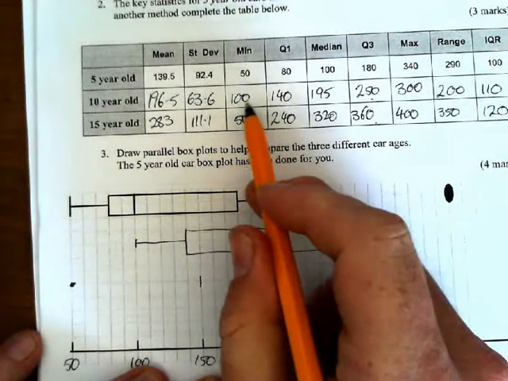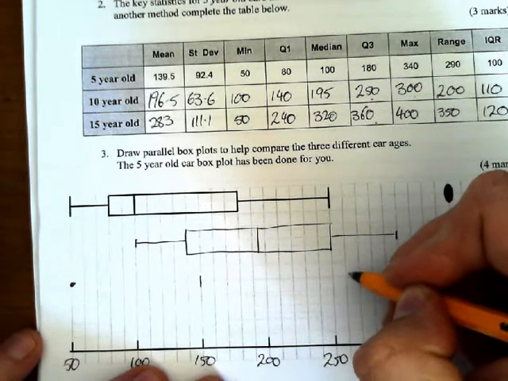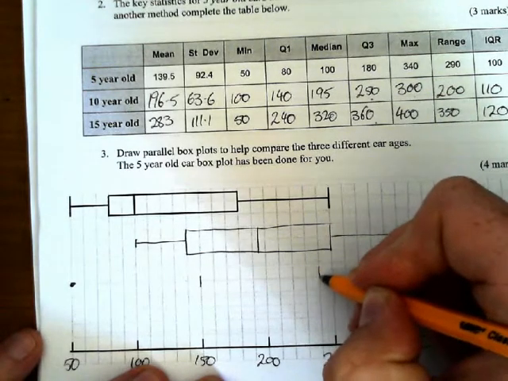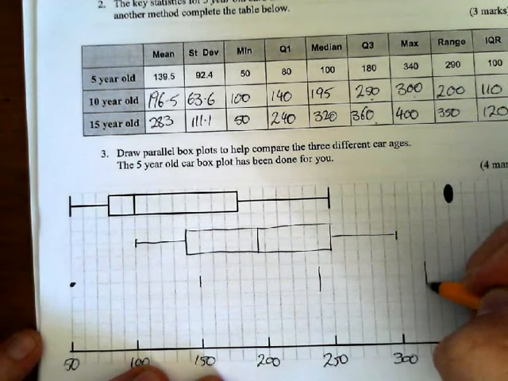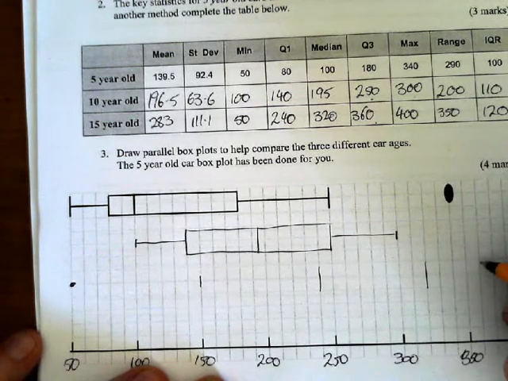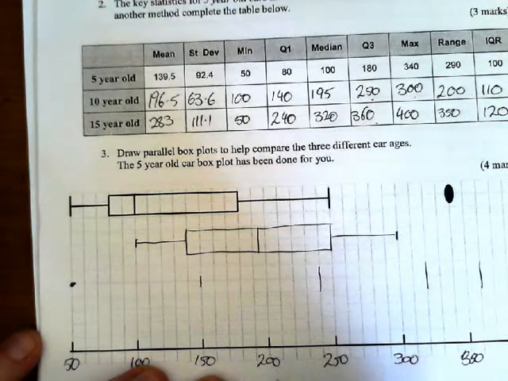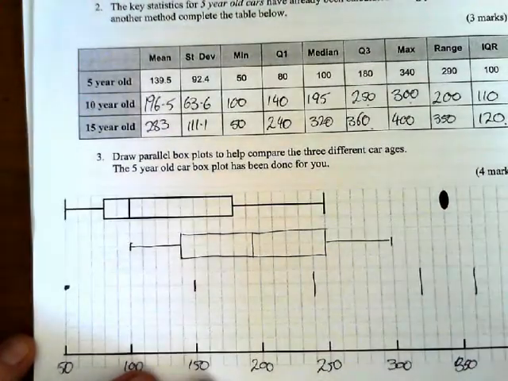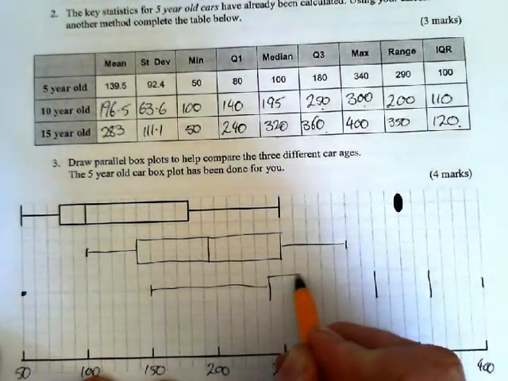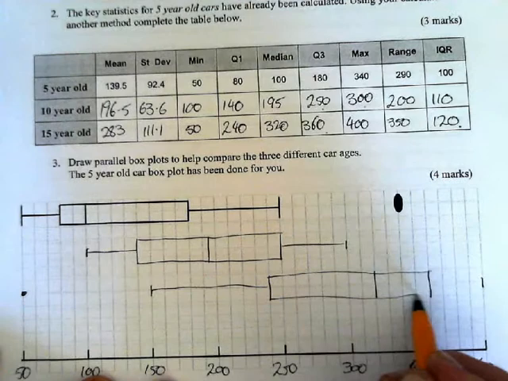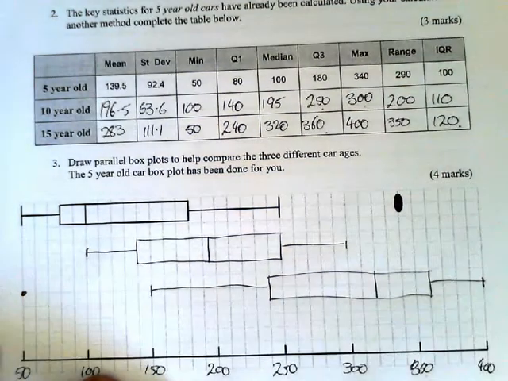Lower quartile 240. There we go. Median 320. Terrific. Upper quartile 360. Max 400. There we go. Well, we didn't quite get that 400 in there. There it is. Righto. There's our tails, boxes. Hopefully we've been doing this with a ruler, so it makes sense. Terrific. Alright. So there's our box plots for the first page.